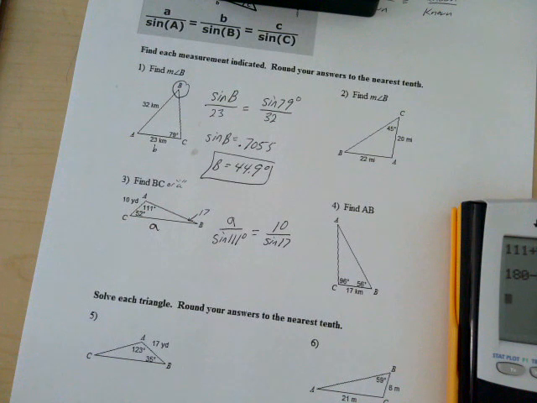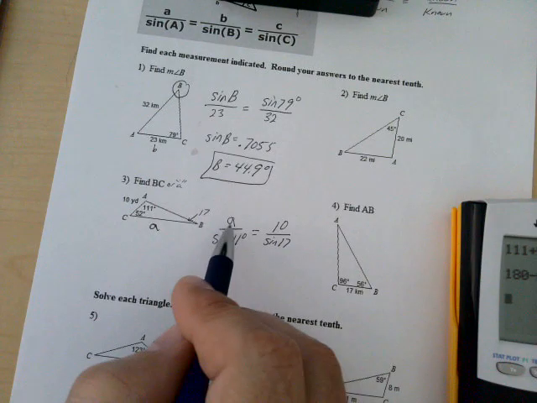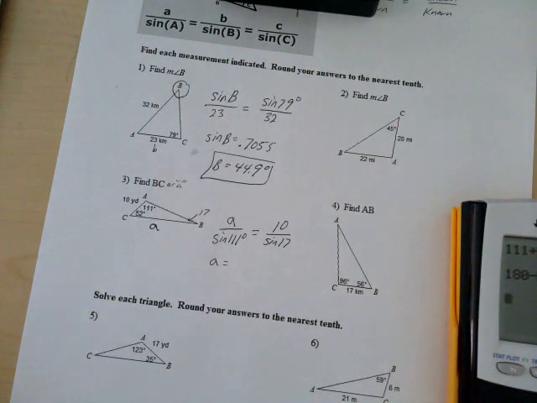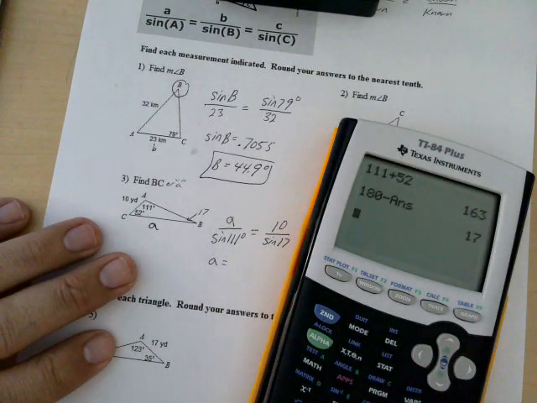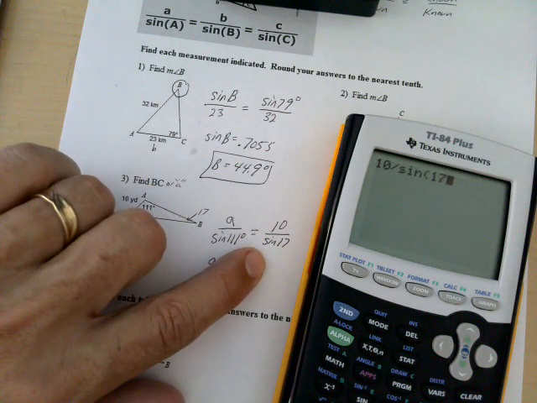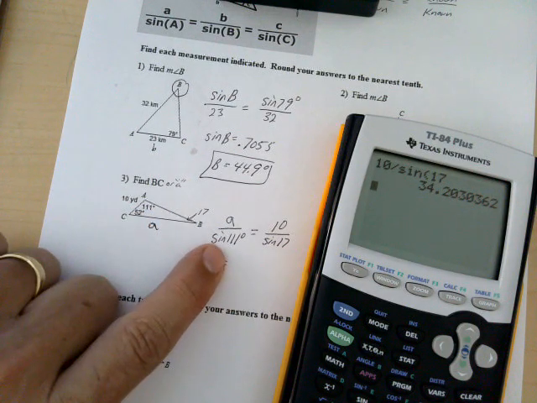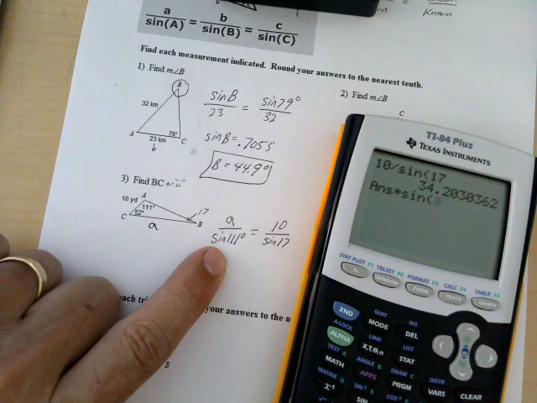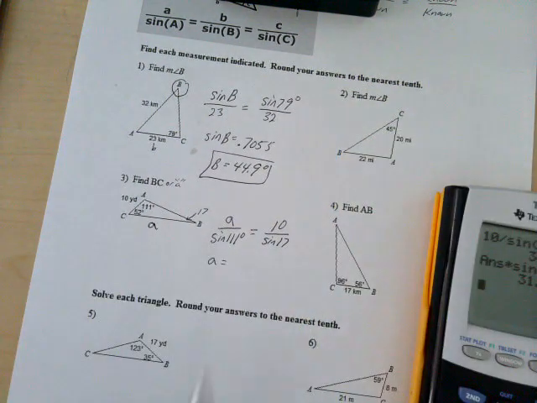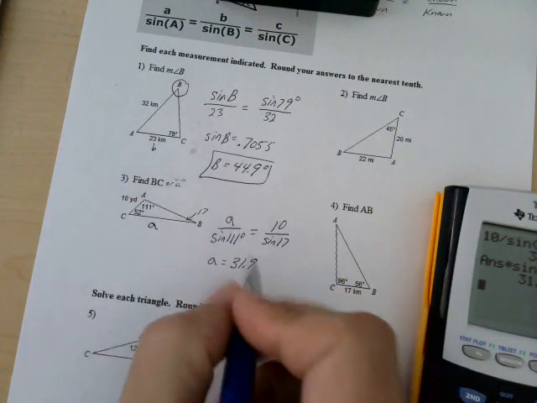Now, this one's really easy to solve. Again, you could cross multiply, but when you have it set up like this, all I need to do to get a by itself is type in this right-hand side and multiply it by the sine of 111. I see 10 divided by the sine of 17. I'm going to let the calculator tell me what that is, and then I multiply to get a by itself. I undo division by multiplying by sine of 111. It's going to tell me 31.9, not degrees. In this case, it's yards.